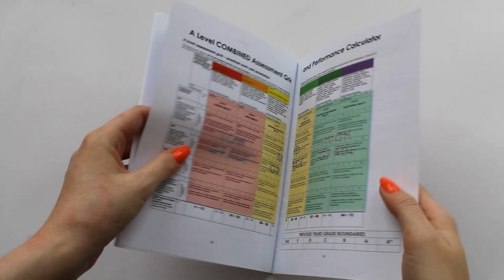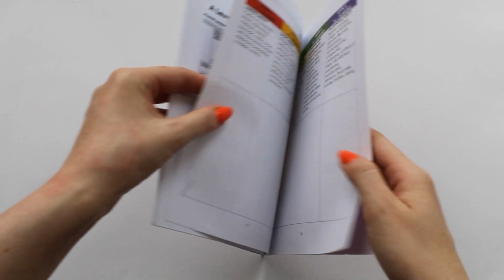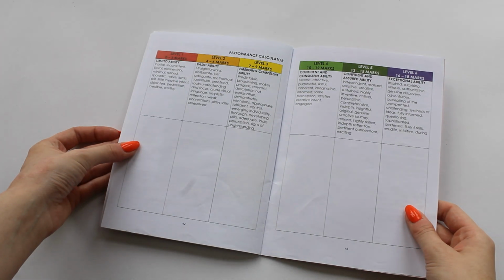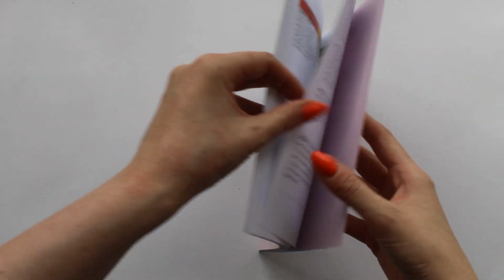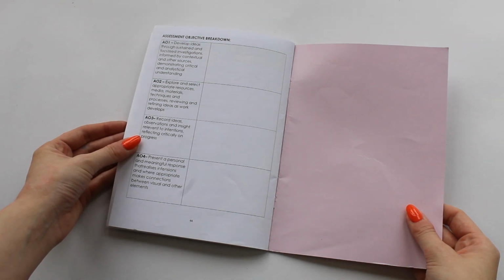You may also have pages dedicated to the assessment objectives and levels. We use these during assessment activities in class, but are also there for you to reference and use the exam board resources to help you achieve in your own work.